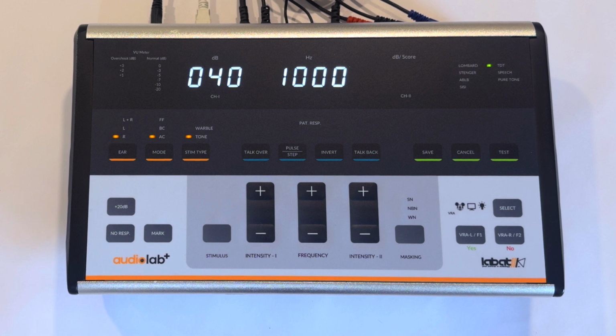Instruct the patient to press and hold the response switch for as long as the tone is audible. Set the intensity level according to the patient's threshold and start the test by pressing the stimulus key. Monitor the patient's response using the built-in timer on the device.